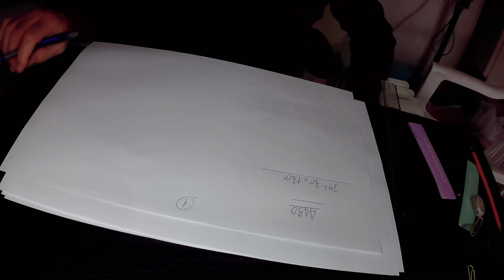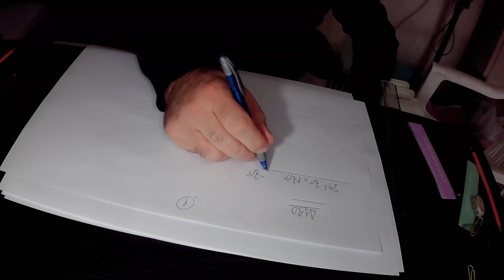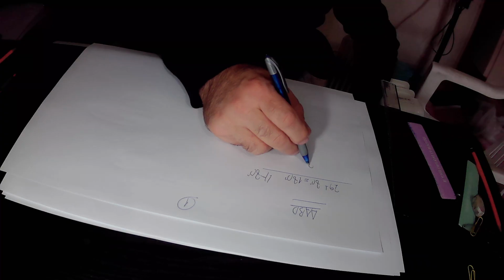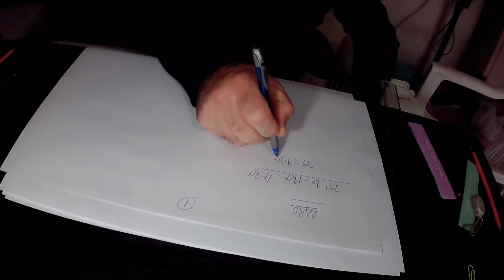Here we will subtract 80 degrees from this equation, and we get that 2 alpha equals 180 degrees minus 80 degrees, which equals 100 degrees. So 2 alpha equals 100 degrees.